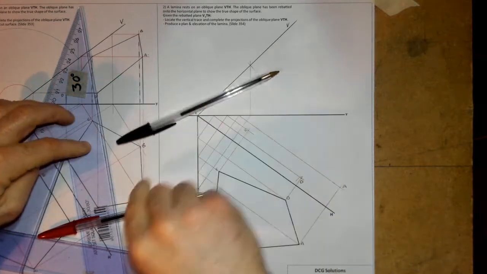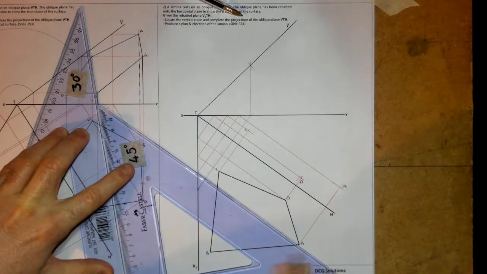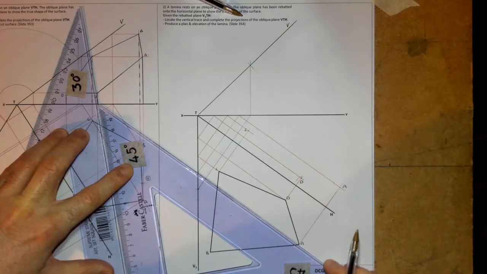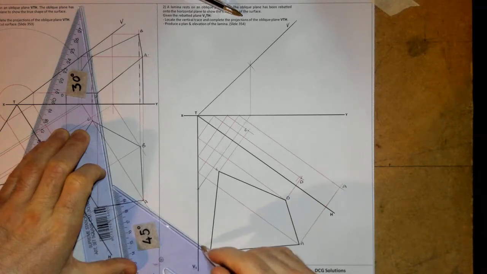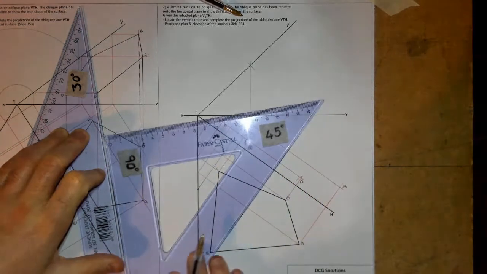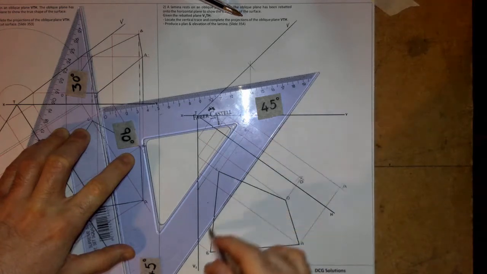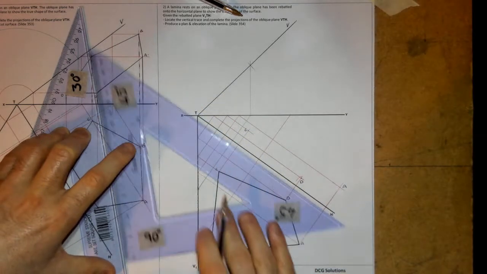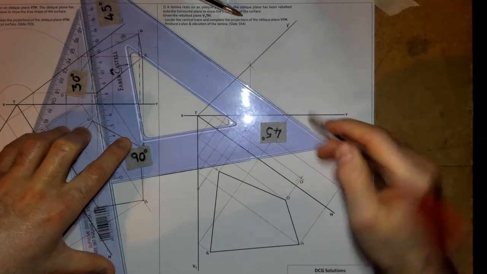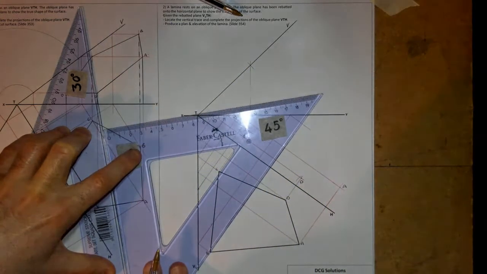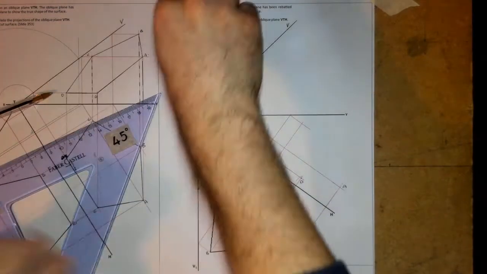And finally, last one. Okay, just make sure I'm still parallel there. I am. So parallel from B to the horizontal trace, where it hits the V1T, project up perpendicular to hit the XY line. Hits the XY line, project parallel. And finally, project B back perpendicular. There we have it. There's our points.